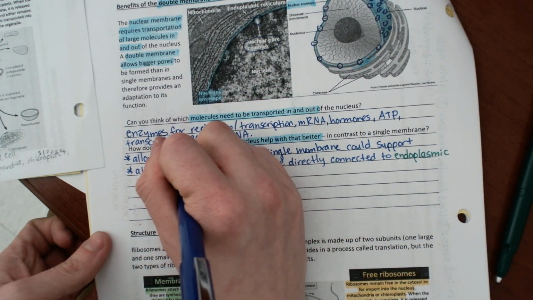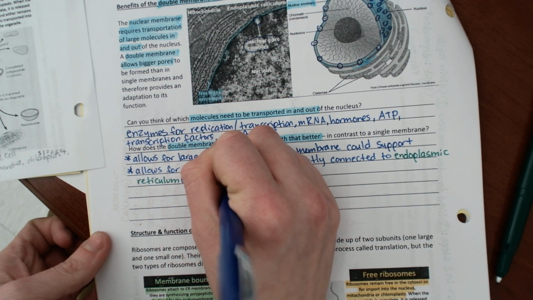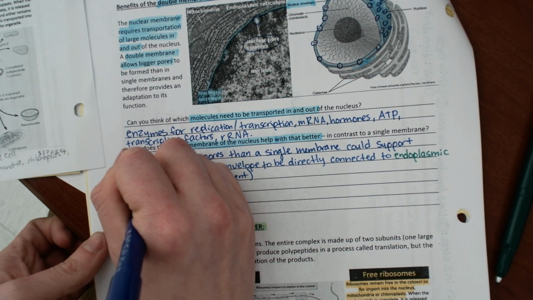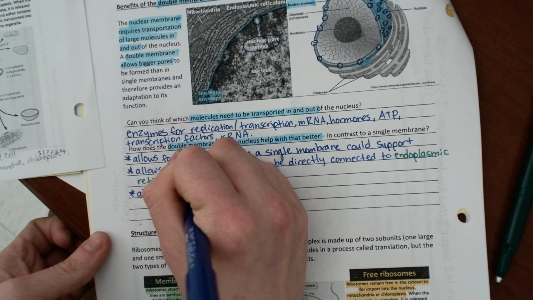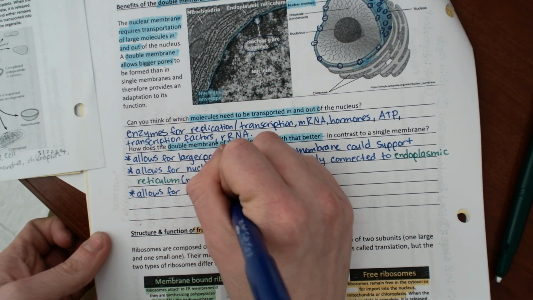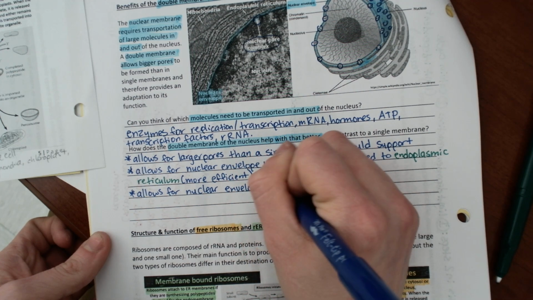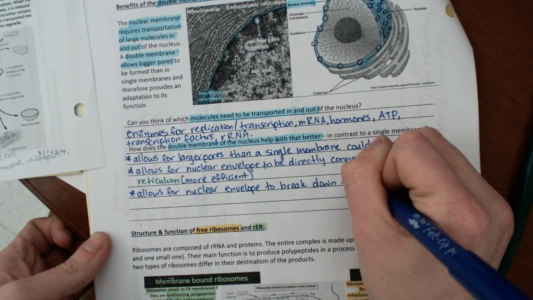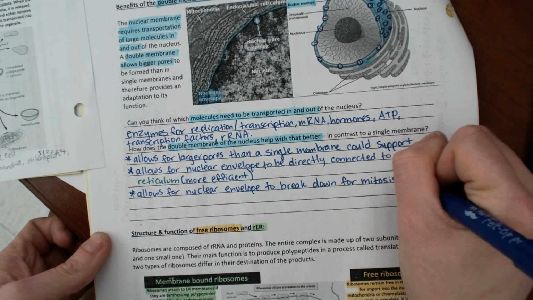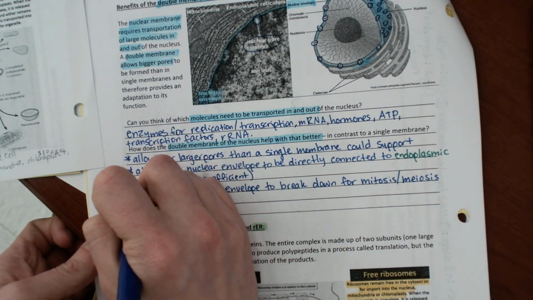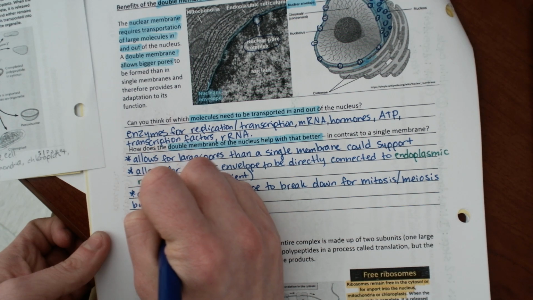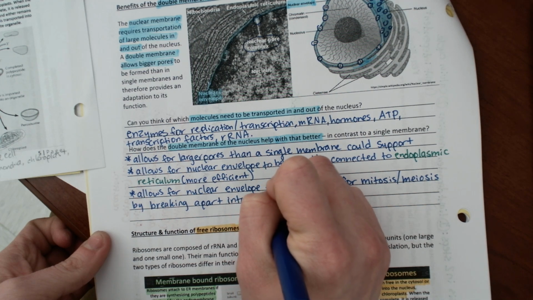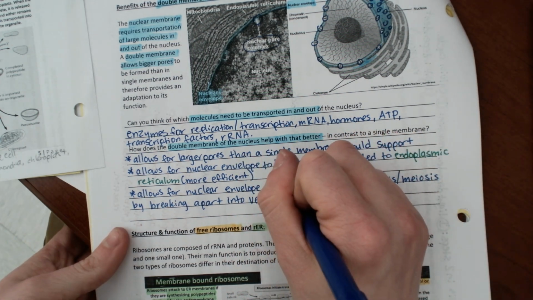Which just makes it more efficient. And it allows for the nuclear envelope to break down for mitosis, meiosis, or cell division by breaking apart into vesicles. And the reason for that is so your chromosomes can separate.